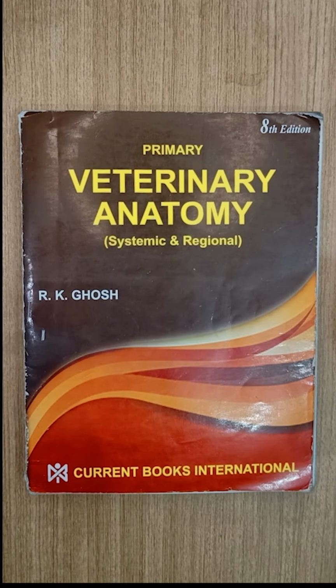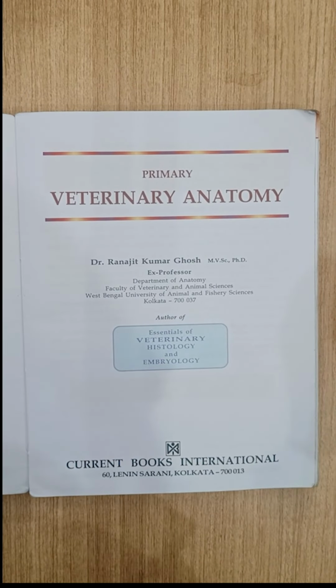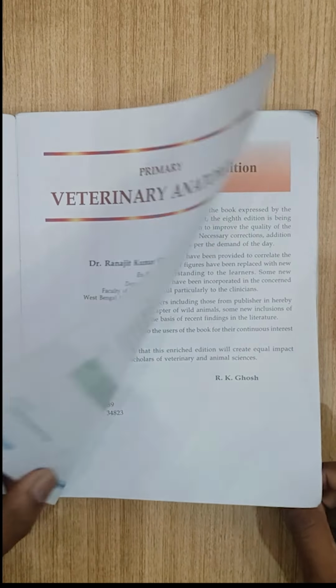Now we are going to look inside the book of Veterinary Anatomy, Systemic and Regional, the 8th edition by Dr. R.K. Ghosh. Now inside Primary Veterinary Anatomy, Dr. Ranjit Kumar Ghosh, MBSc, PhD, ex-professor, Department of Anatomy, author of Essential Veterinary Histology and Embryology. This book, Veterinary Histology and Embryology, we will discuss and review in another video. Current Book International, 60 Lane Rani, Kolkata. Now moving forward, skipping.